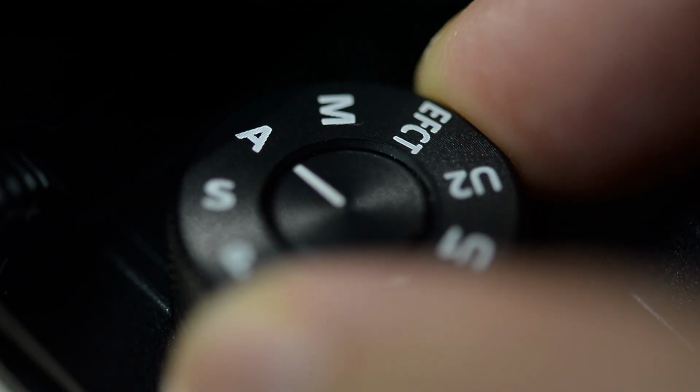In auto mode, there is a high chance that your camera will not get it right because you do not get any control over these settings. For me, the best is to use manual mode. In manual mode, we get to control the shutter speed, aperture, and ISO.